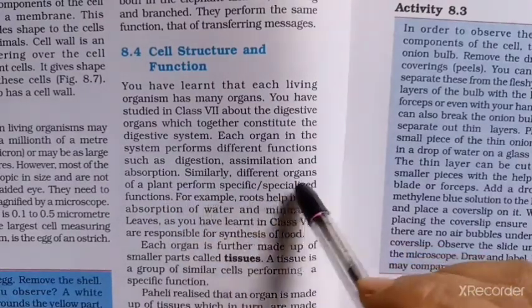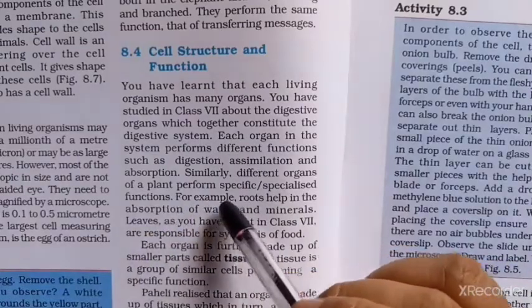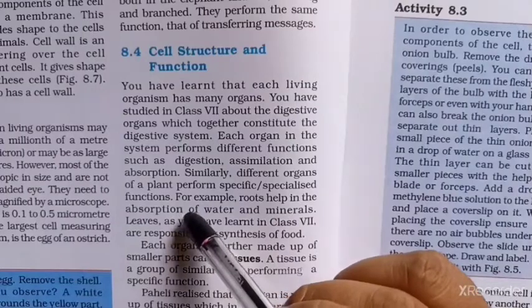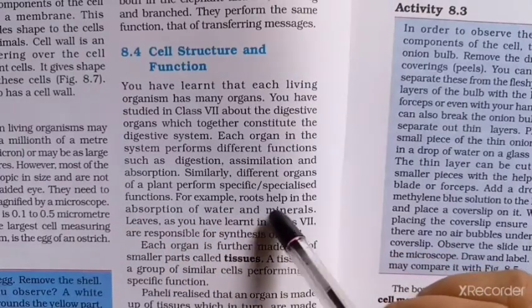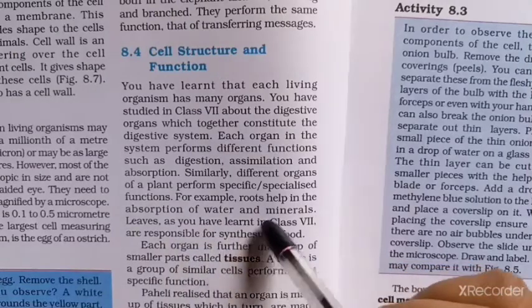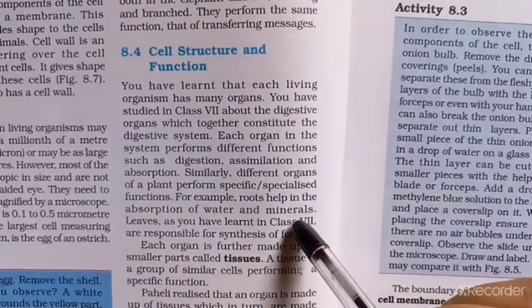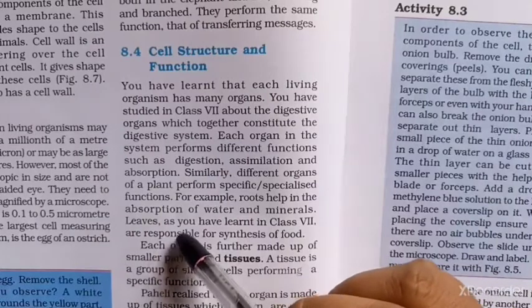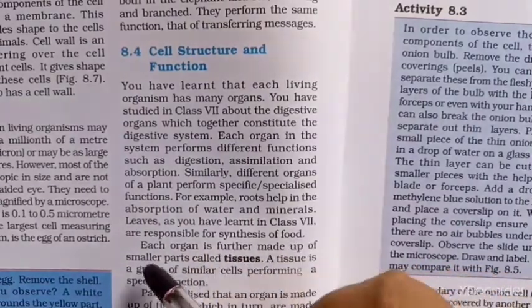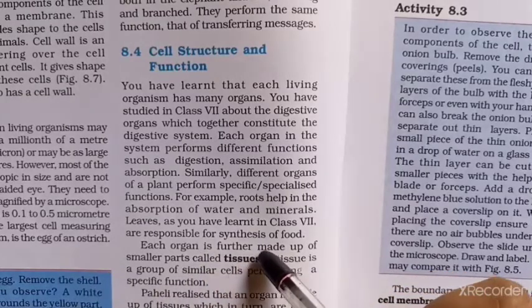Similarly, different organs of a plant perform specific or specialized functions. For example, roots help in the absorption of water and minerals in the case of plants. And leaves, as you have learned in class 7, are responsible for synthesis of food.